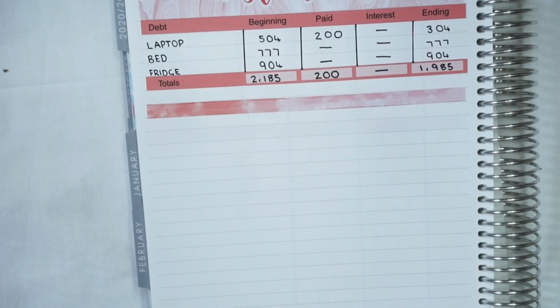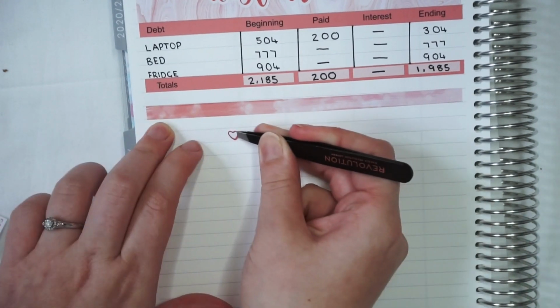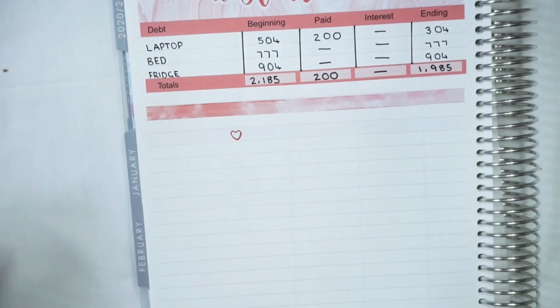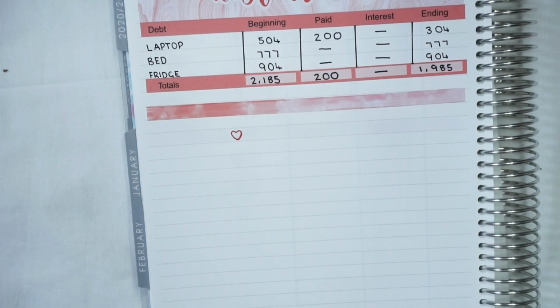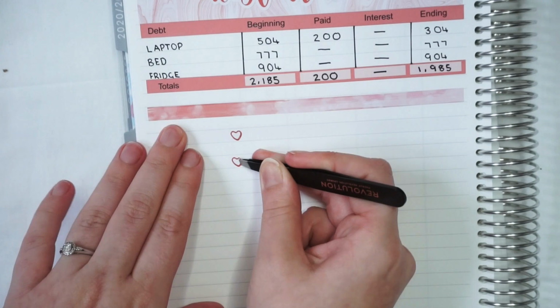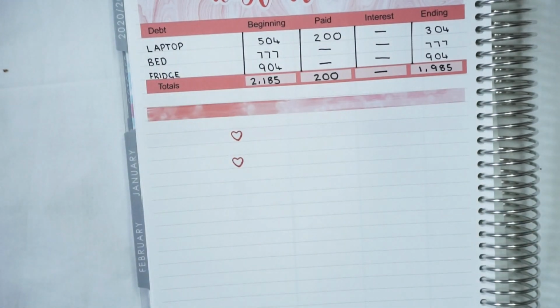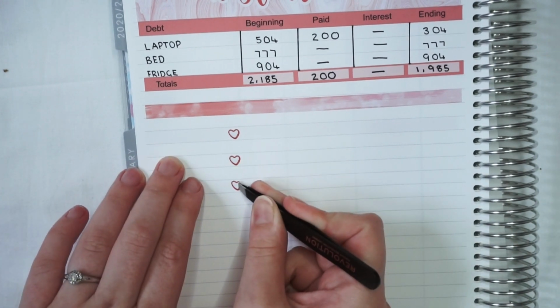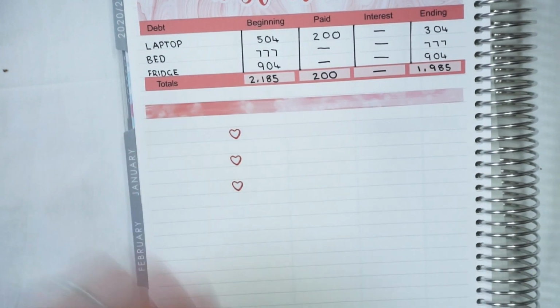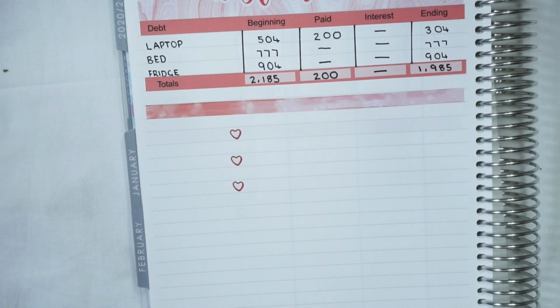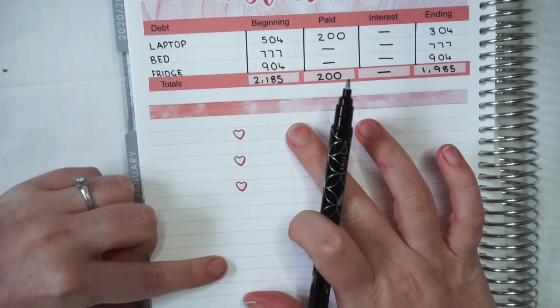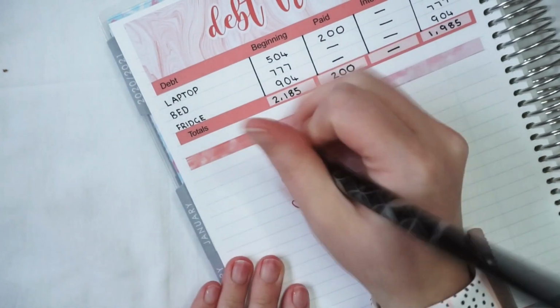I am going to put down 3 hearts again. This is where I either like to put any goals that I have or future. I think I'm going to start putting maybe like future projections, so what I hope to do in the next 3 months, so March, April and May. I think that's actually what I'm going to do. So, okay, so if we start with the top one, which would be March.